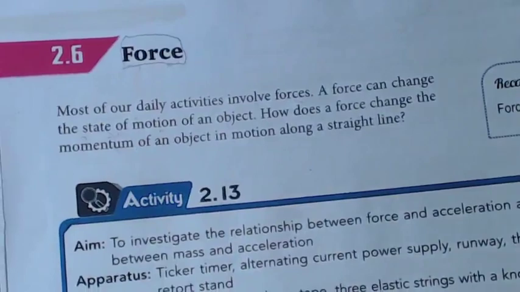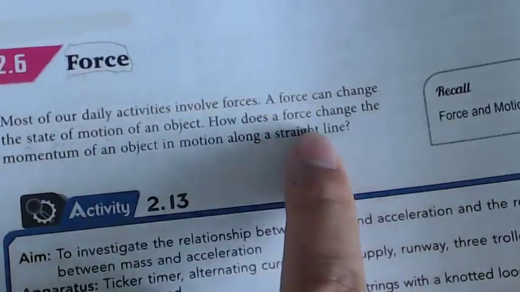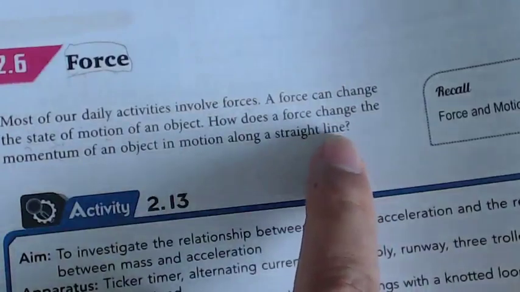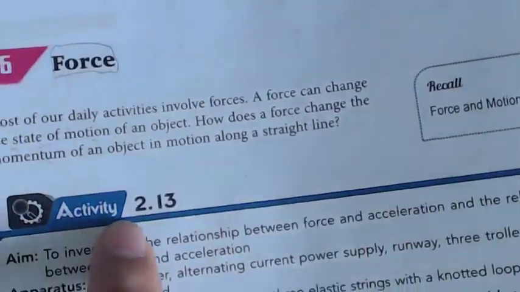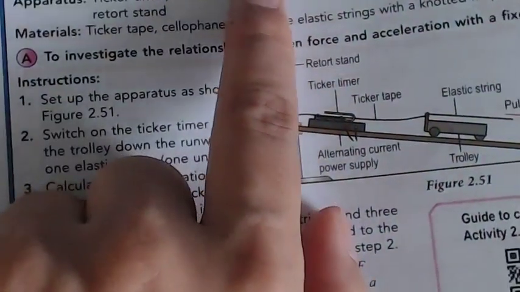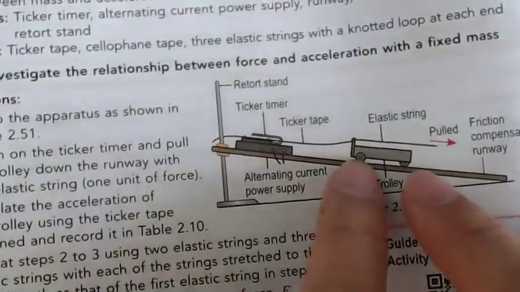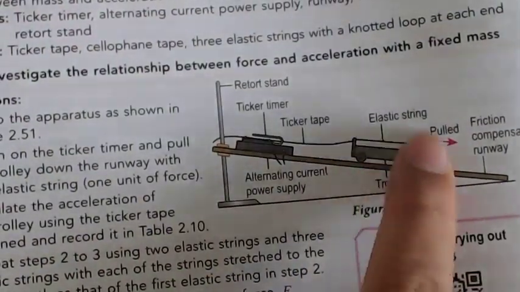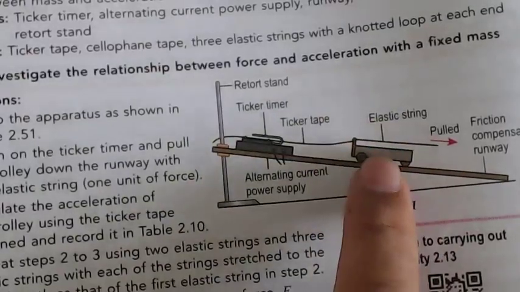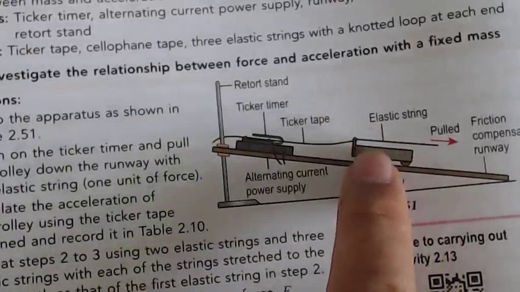So, coming from this question, followed by this question is activity 2.13 here, to show you what force can do to the momentum of this object. You know momentum already, how to find the momentum of this object. You take the mass, you multiply by the velocity, correct, to find the momentum.